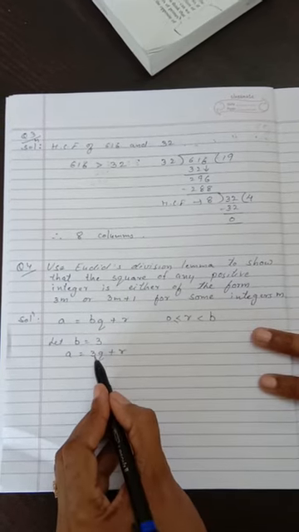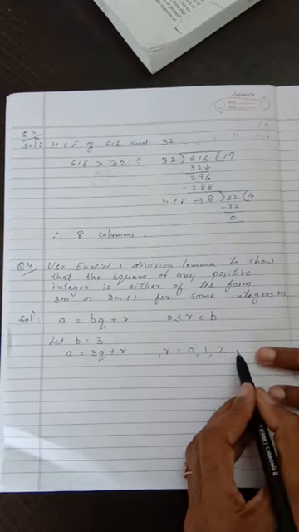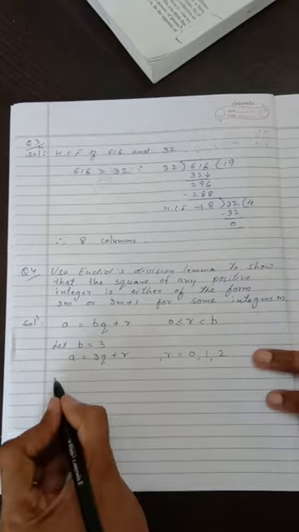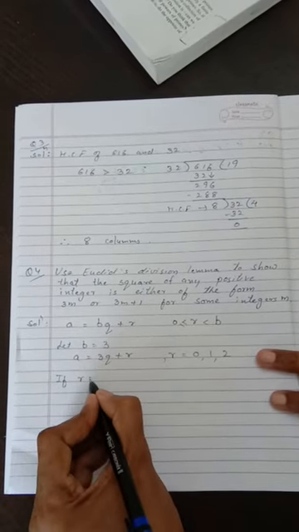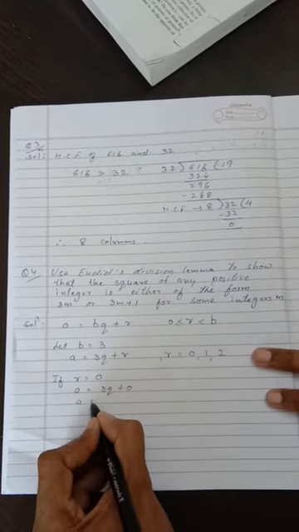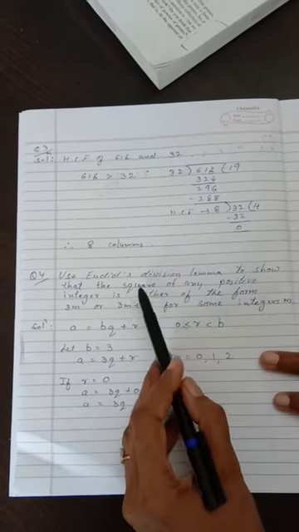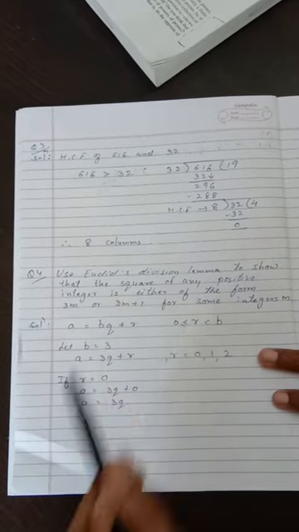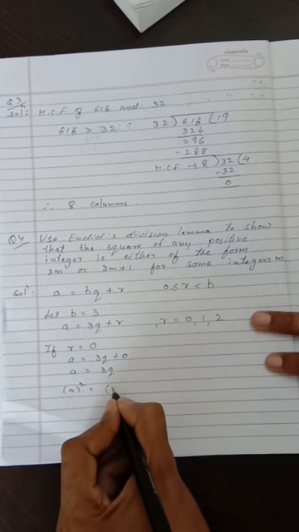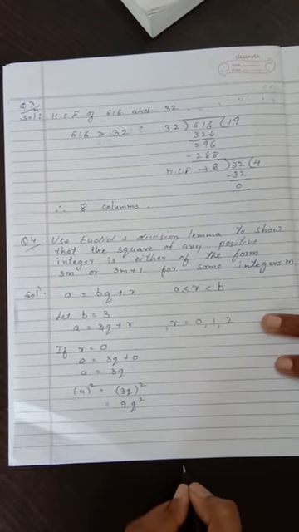If my divisor is 3, then what are the possibilities for R? It may be 0, 1 or 2. But it can never be greater than 2 because the divisor is 3. If R is 0, then A equal to 3Q plus 0, so A equal to 3Q. Now here in the question, they have said the square of any positive integer. So I will take the square of it. So A square will become 3Q whole square. So this becomes 9Q square.